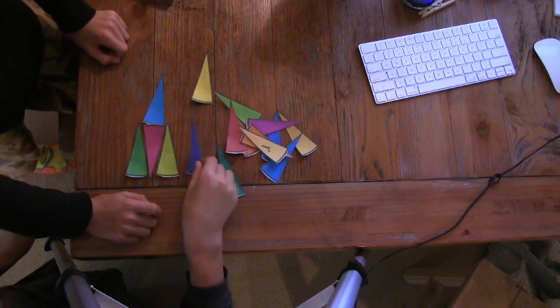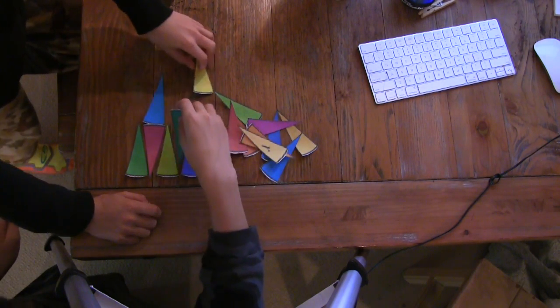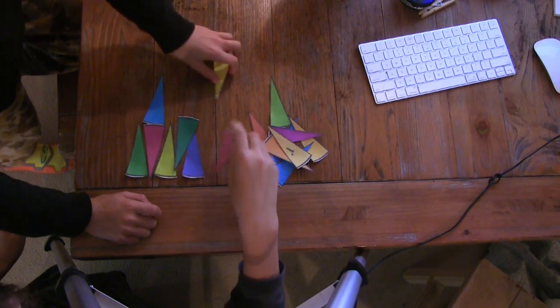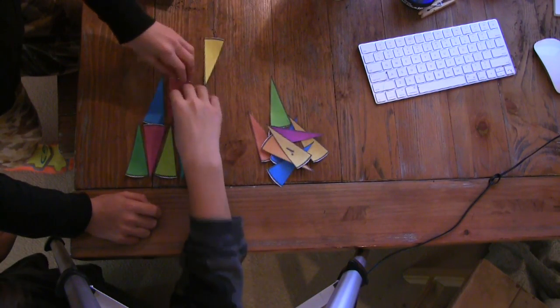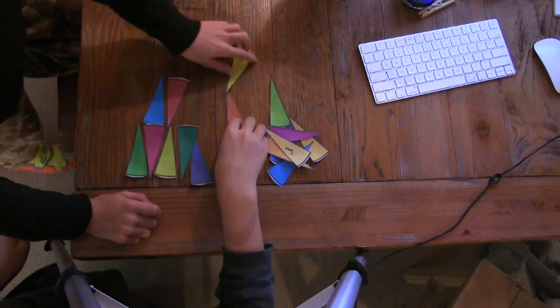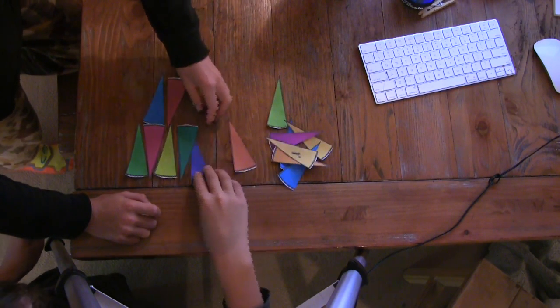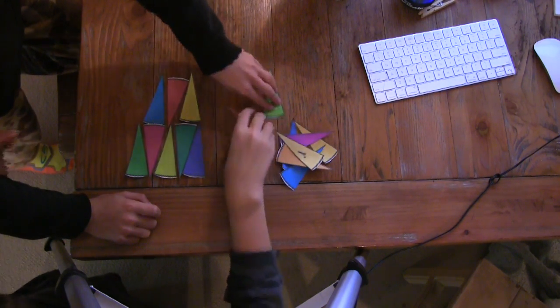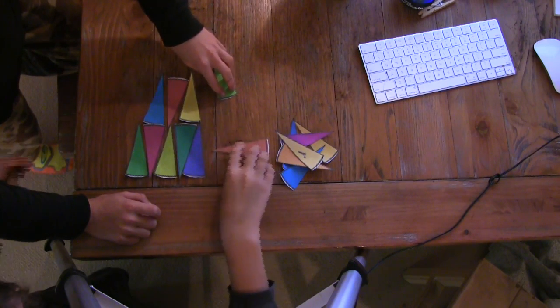If we put 4 of them together, we can probably get a bigger triangle. Add them up, and then we keep sticking pieces on. And then you'd have one up there.